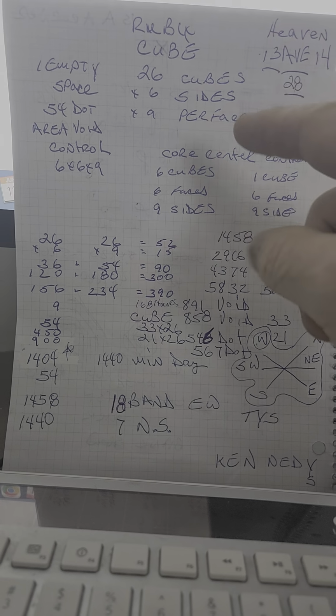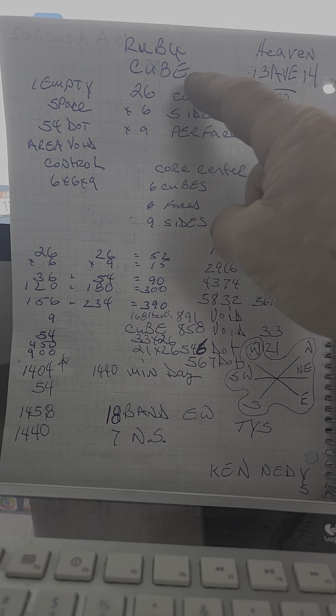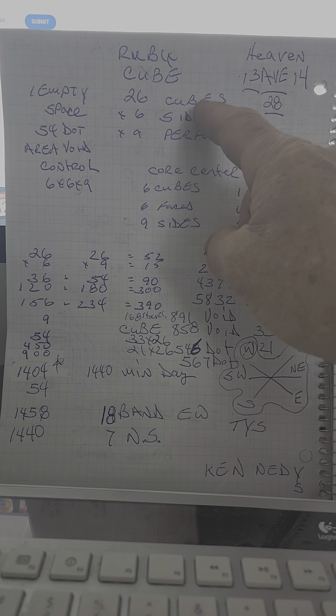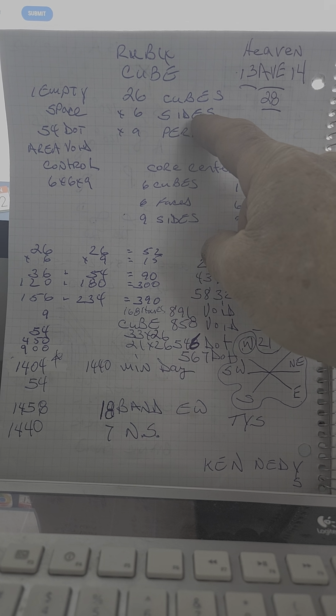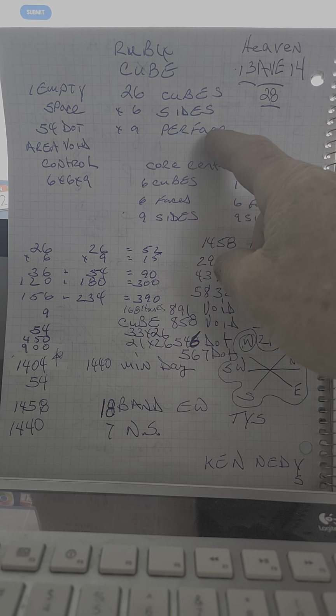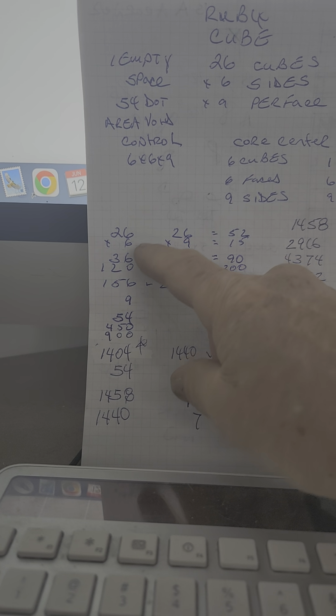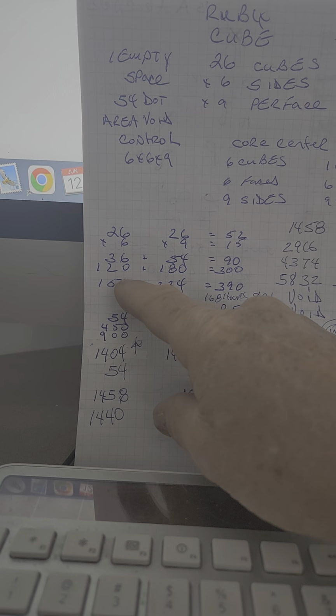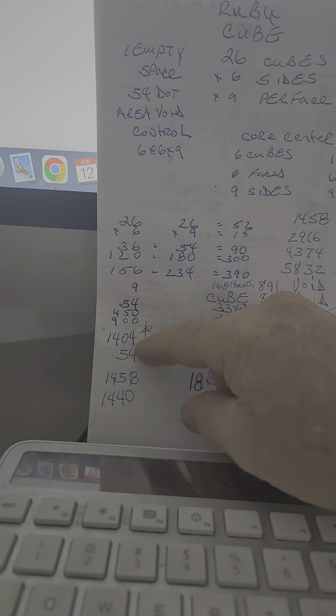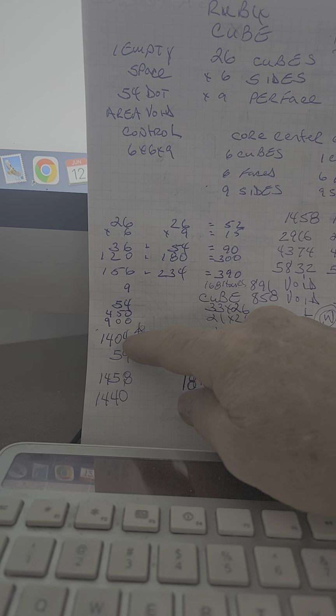Okay, let's see if I can explain this to you. Rubik's Cube. It has 26 cubes. Every cube has 6 sides, and every side has 9 per face. So we will go 26 by 6 equals 156, times 9 equals 1404.